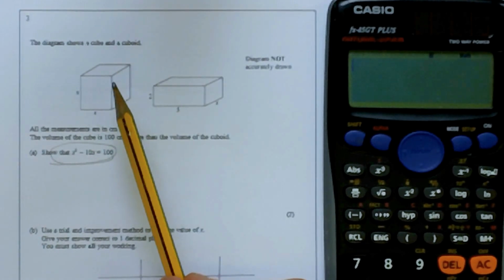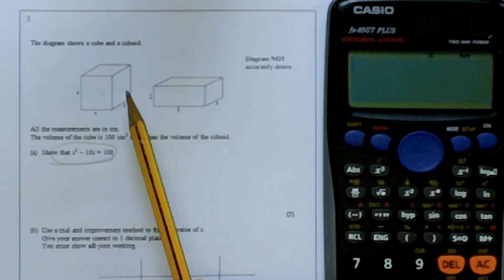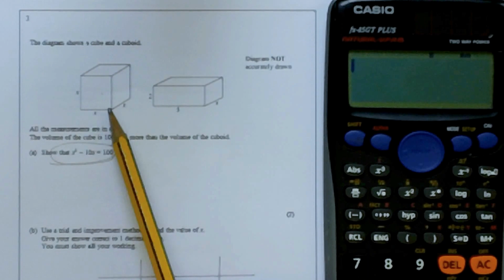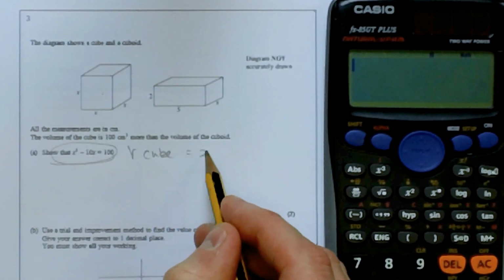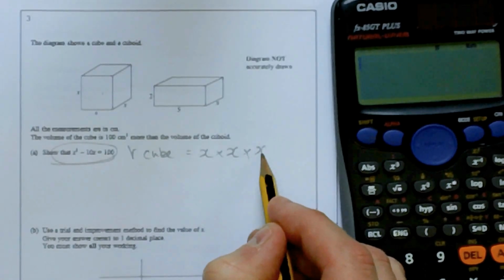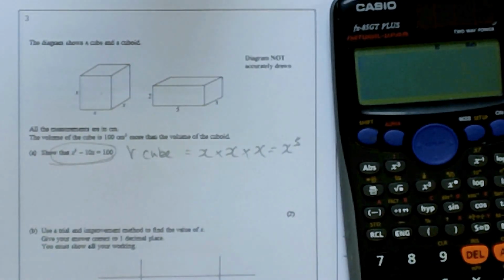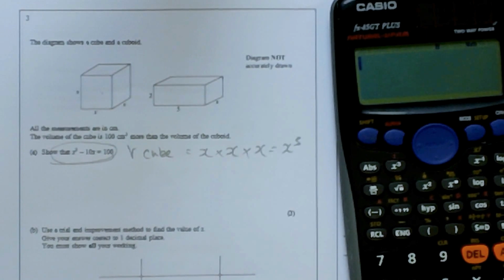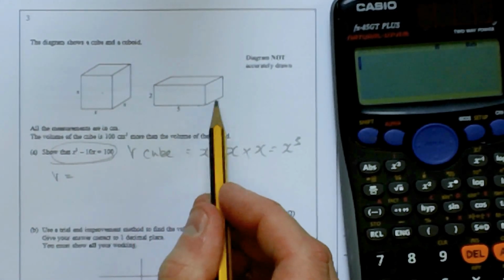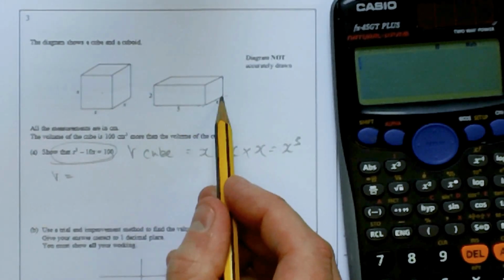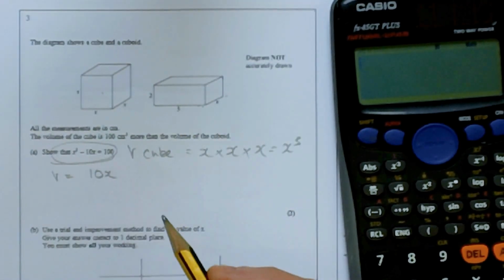The volume of the cube is found by multiplying the length, the width and the height together. X times x times x, which we can write as x cubed. The volume of the cuboid, again, is found by multiplying length by width times height. 5 times x times 2, we can write as 10x.